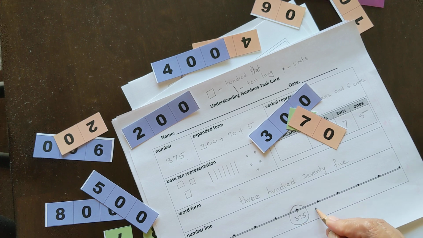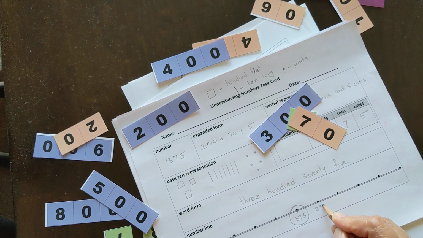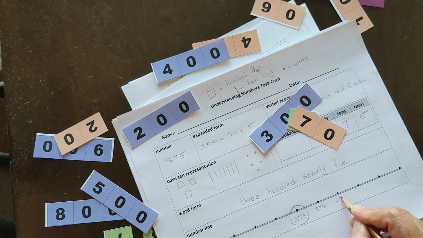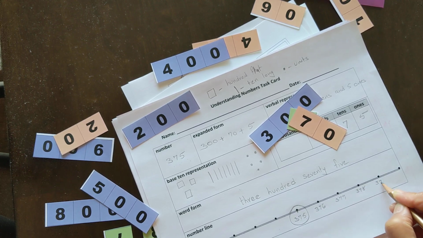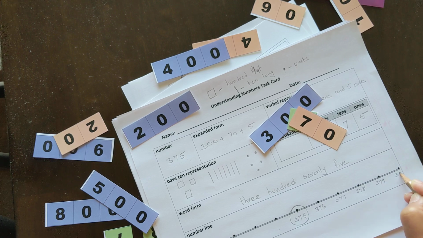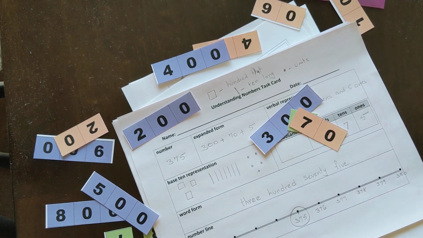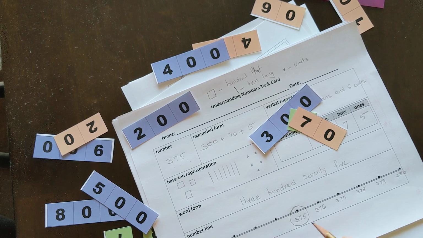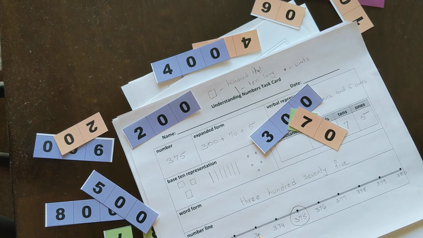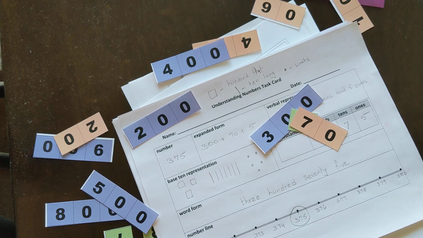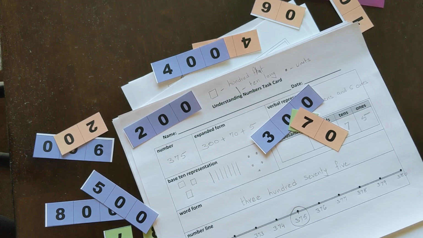If this is 375, this is 376, 377, 378, 379, and 380. And to my left, this is 374, 373, 372, 371, and 370.